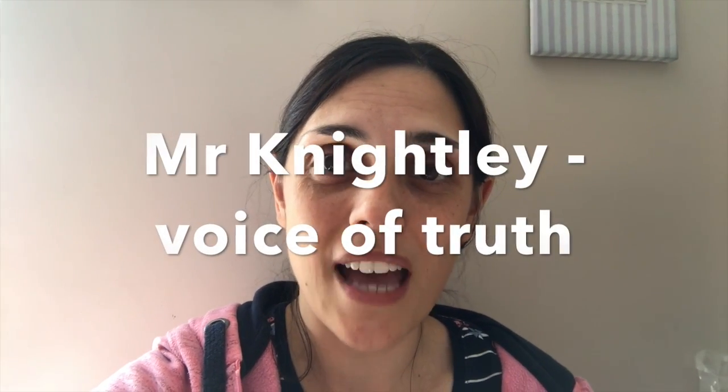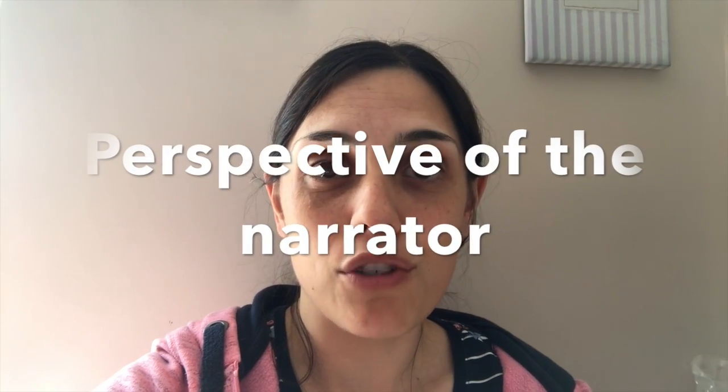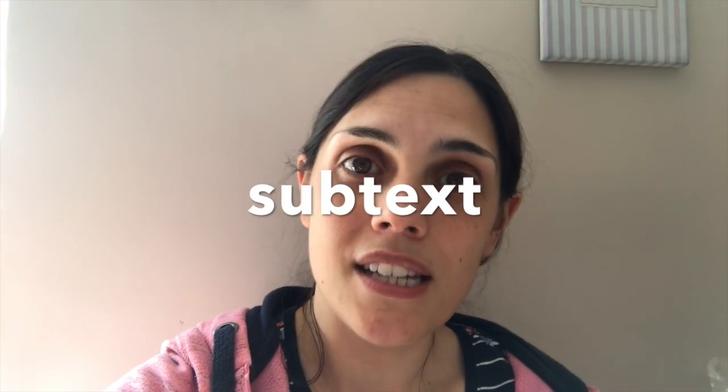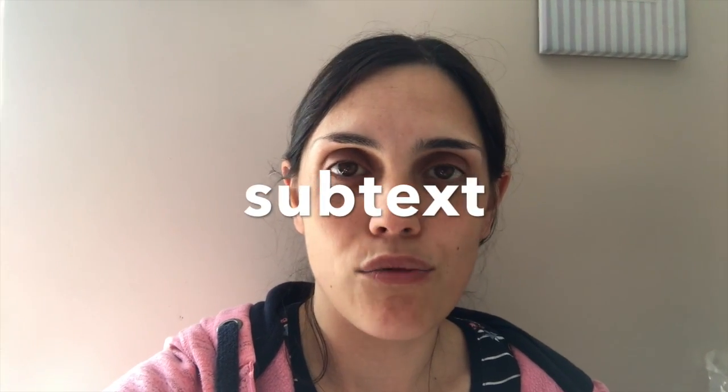So we saw how the introduction of Mr. Knightley as a figure who always tells Emma the truth is going to be something important as the novel progresses. It's also worth thinking about the perspective of the narrator and how that influences how a character is presented. Is there a subtext beneath what the narrator tells us to read as well?